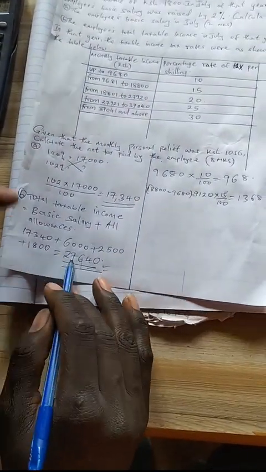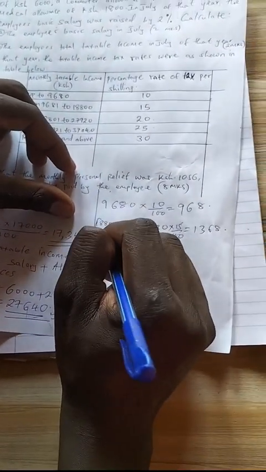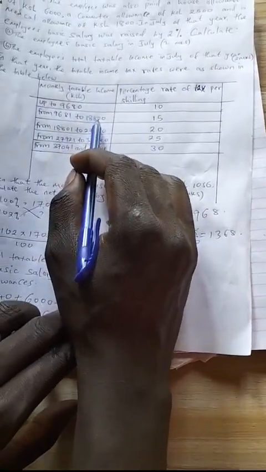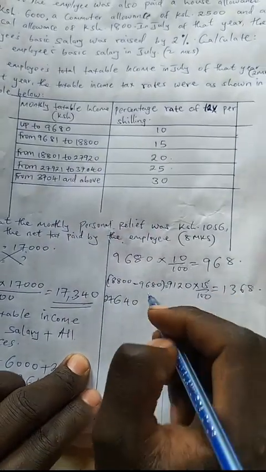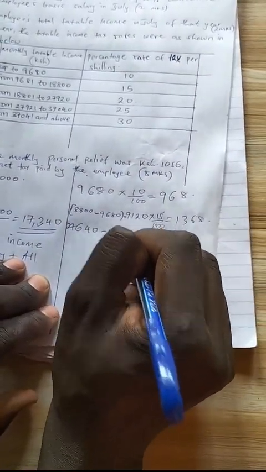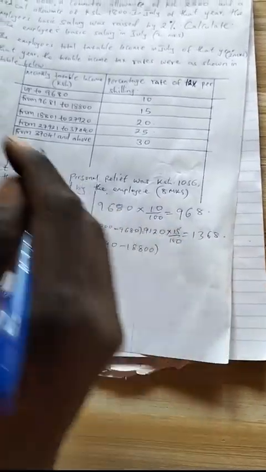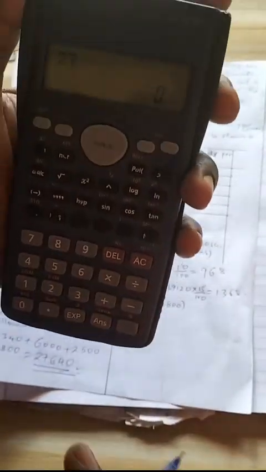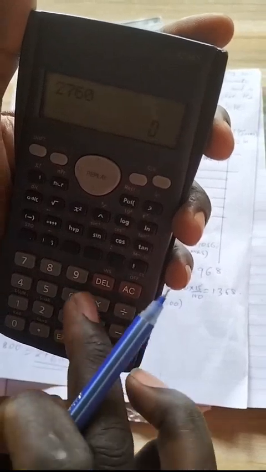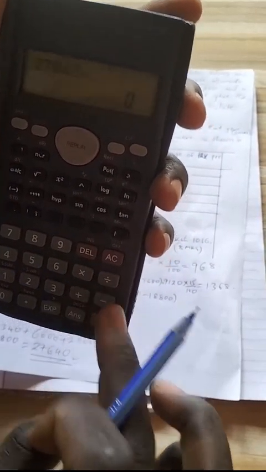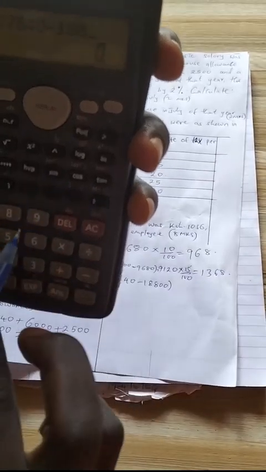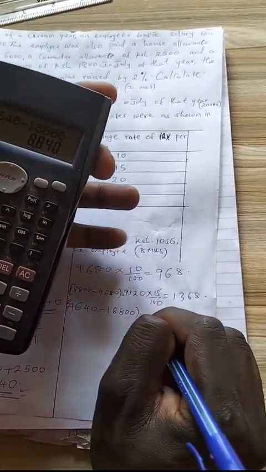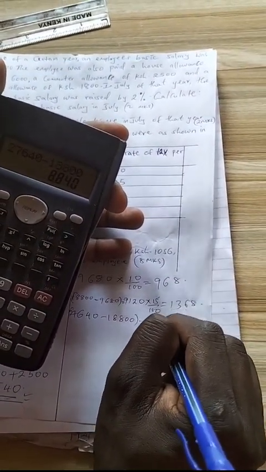We pick 27,640 minus 18,800, then we multiply by the rate. 27,640 minus 18,800 gives us 8,840.